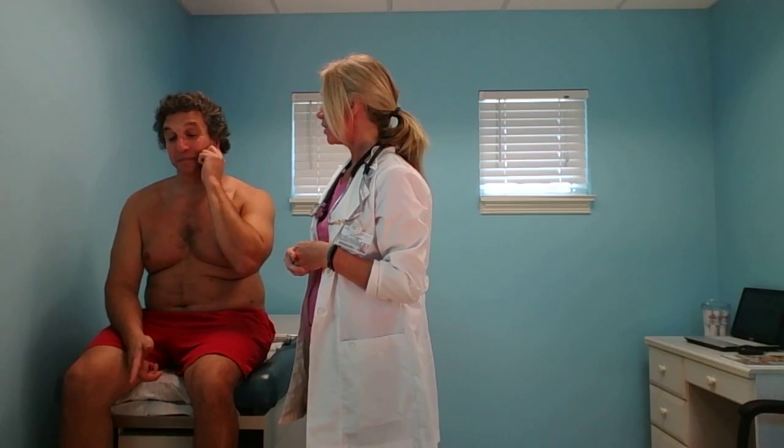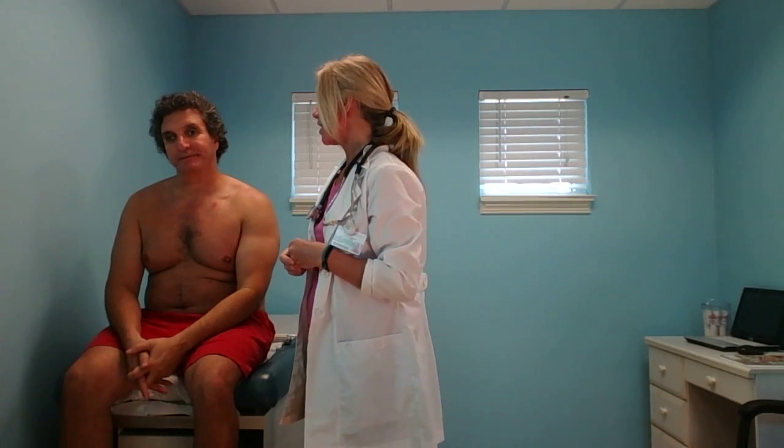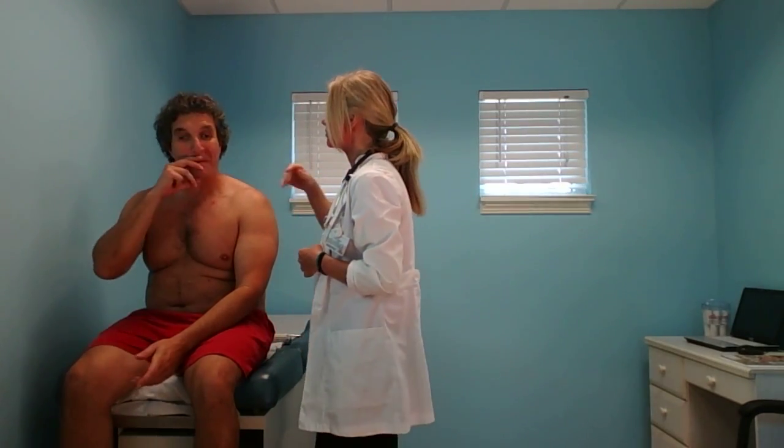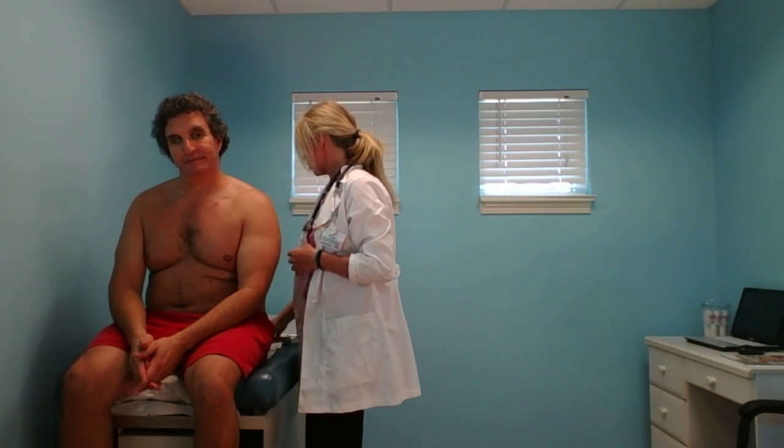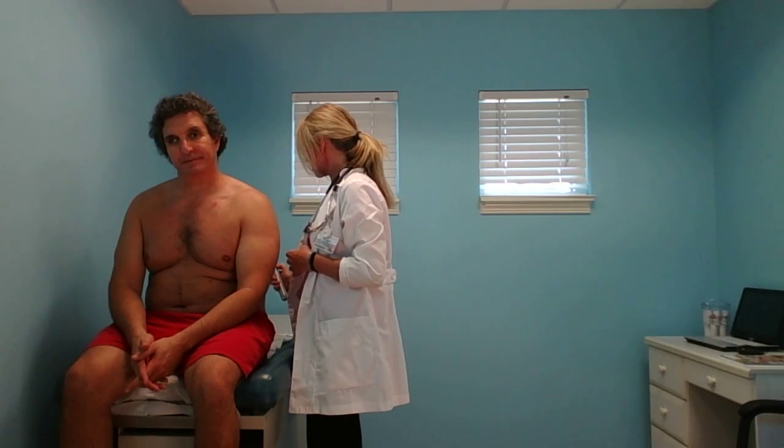So from here, we're going to go on to the ears. And I'm going to, again, assess the symmetry of the ears and the alignment of the ears. Check the auricle. And that's all good. We're going to go ahead and look inside Don's ears.